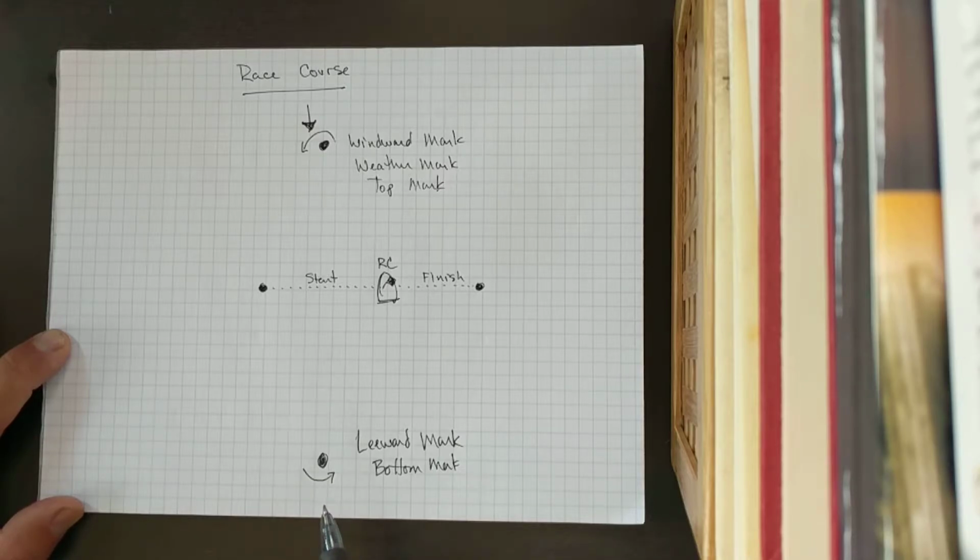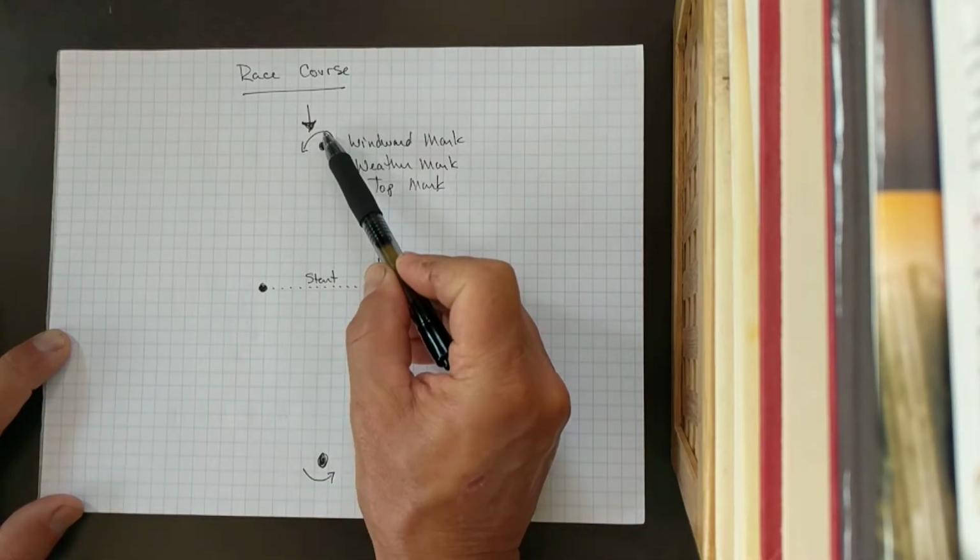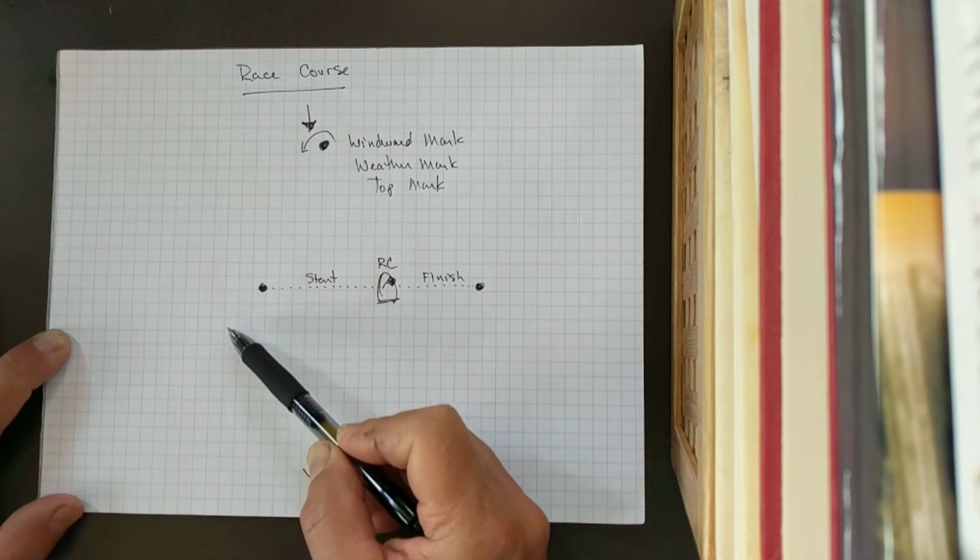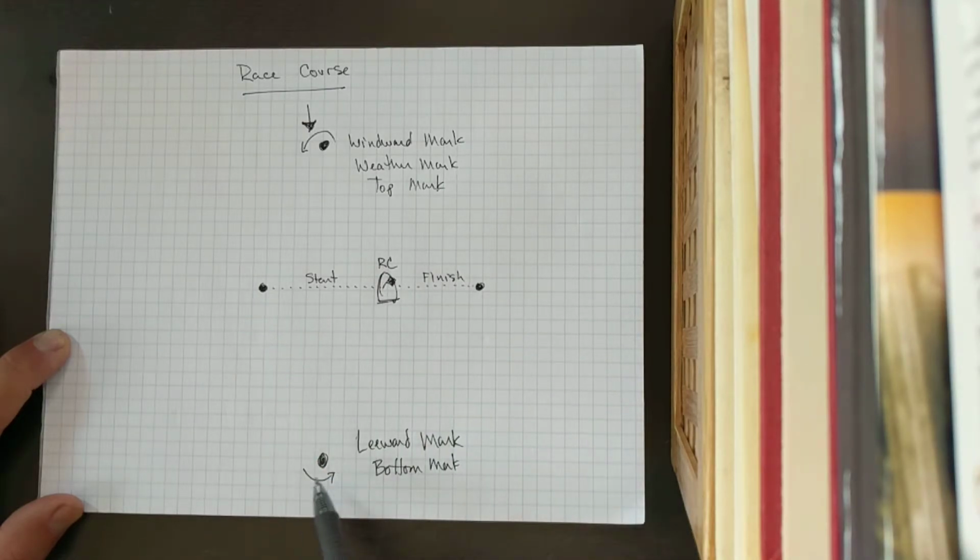So in some cases, when you're coming back downwind, you have to go around the start-finish line on your way to the leeward mark. This is just generally a rule set up by the race committee to make it easier for them to keep track of who's finishing, and also to keep the boats out of the way of the people who are finishing.